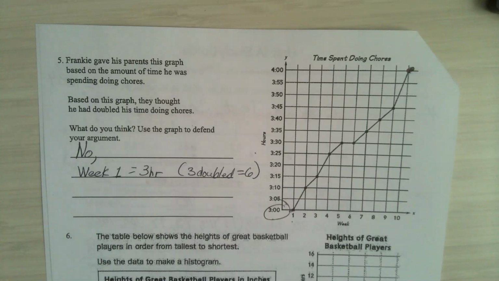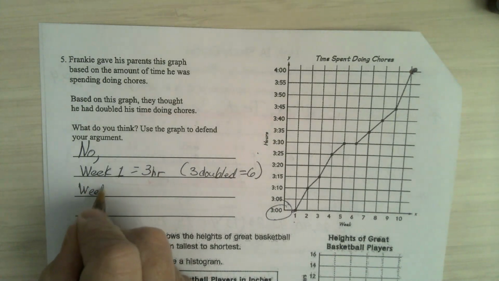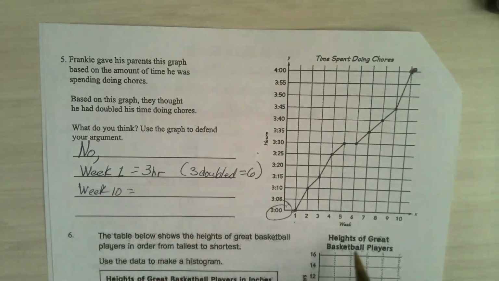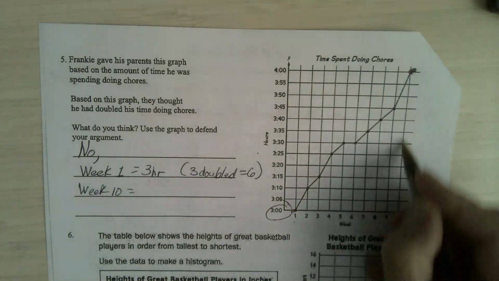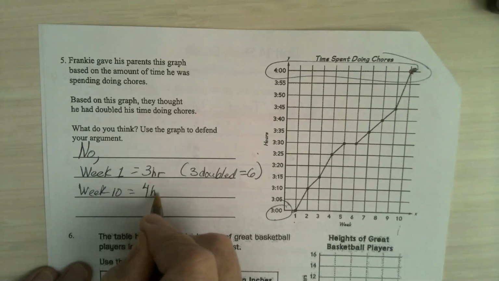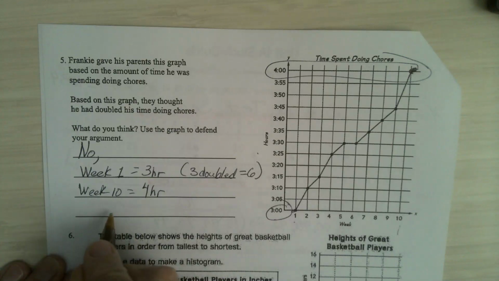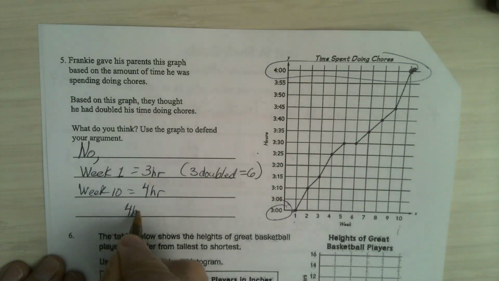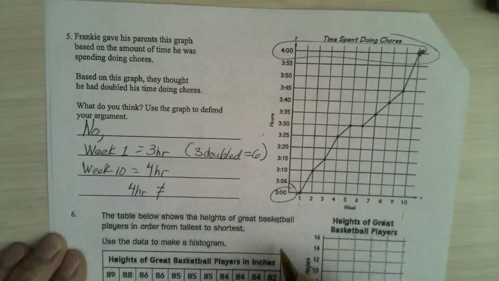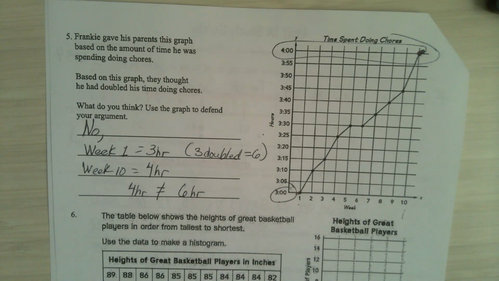So how much after week 10? Where did he end up at week 10? Week 10, how many hours did he work? There's week 10, all the way up there. That is what? 4 hours. Does 4 hours equal 6 hours? No. All you have to do is put 4 hours does not equal, you don't even have to write words, 6 hours. That's it. That's all you would have to do.